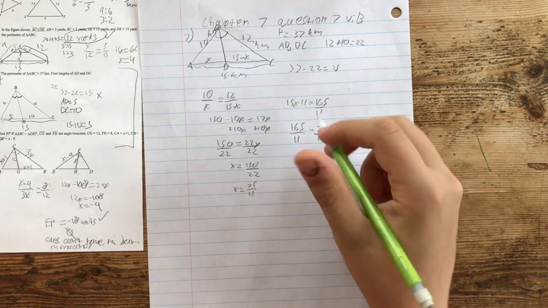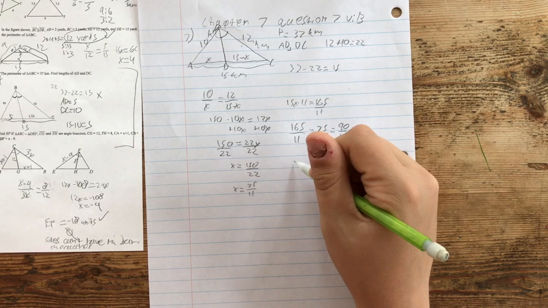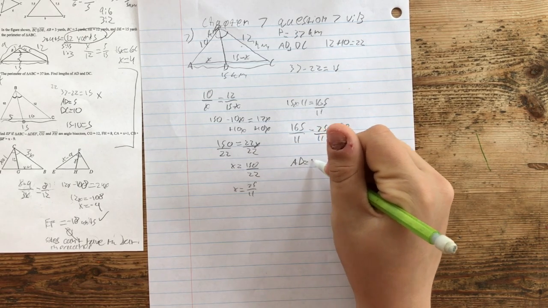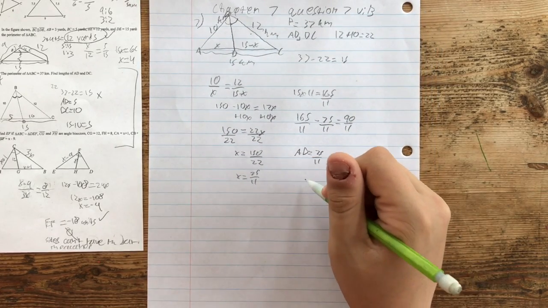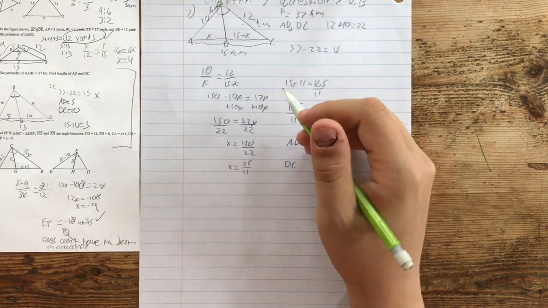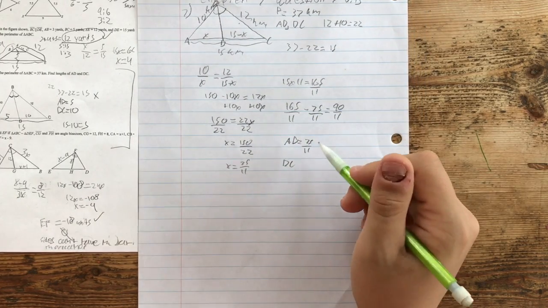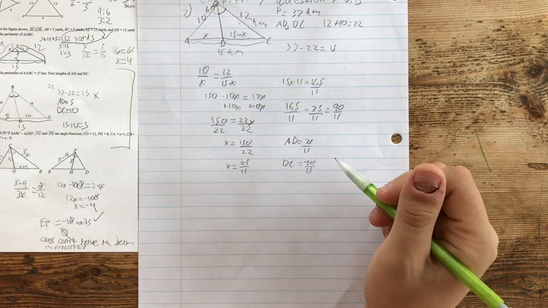And so that means that AD, because that's x, equals 75 over 11, and DC, because it's 15 minus x, is 165 over 11 minus 75 over 11, which equals 90 elevenths.